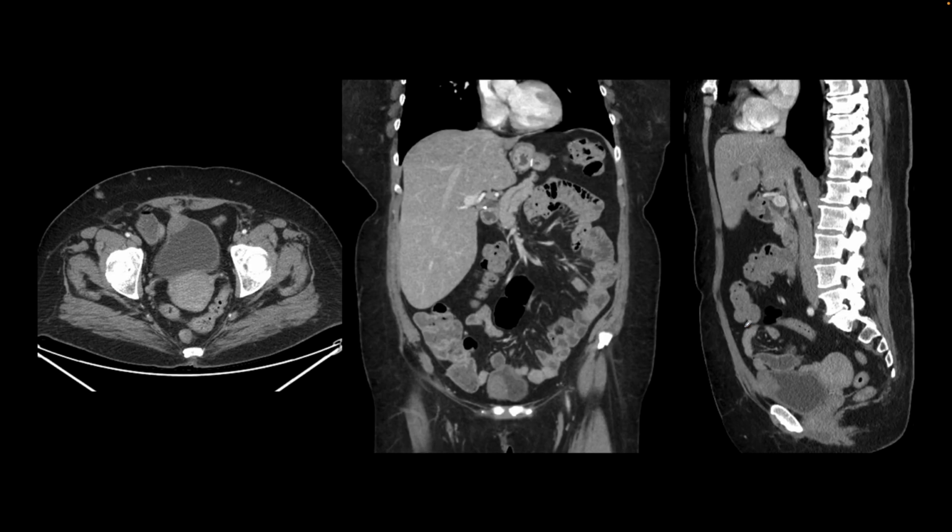Here is our next patient, a young female presenting with abdominal pain, prior history of C-section, and abutting the anterior wall of the urinary bladder and the abdominal wall, there is an ill-defined mass that shows enhancement, also seen here and here, consistent with a C-section scar endometriosis.